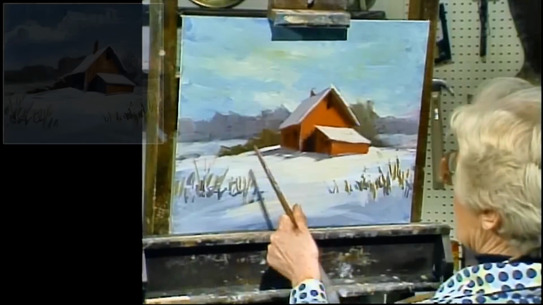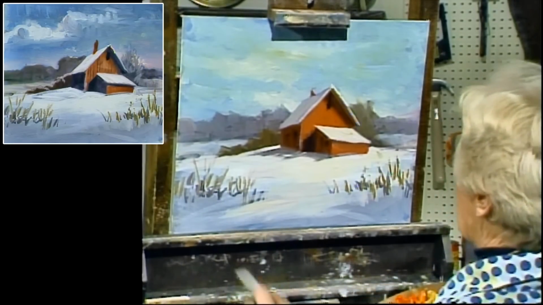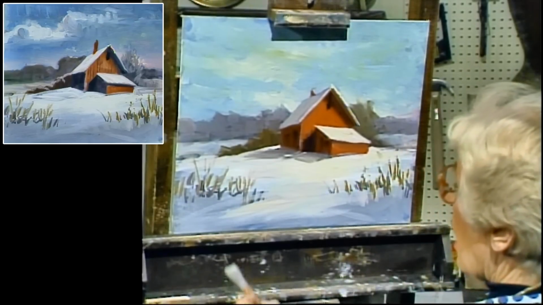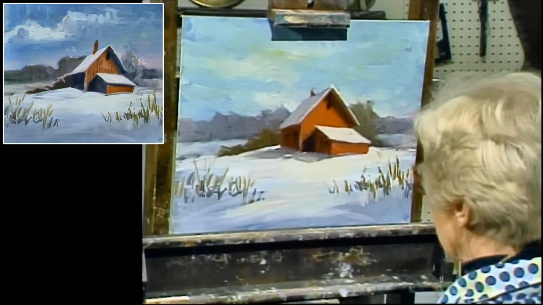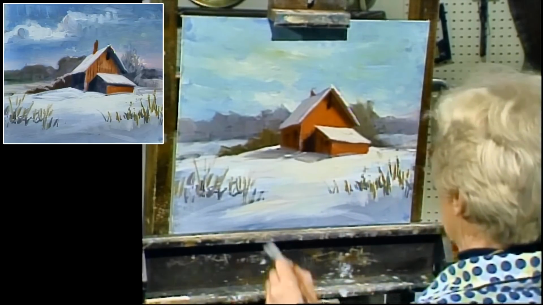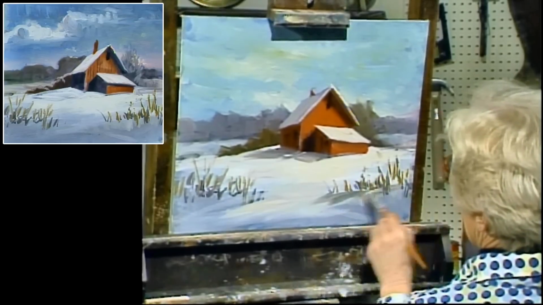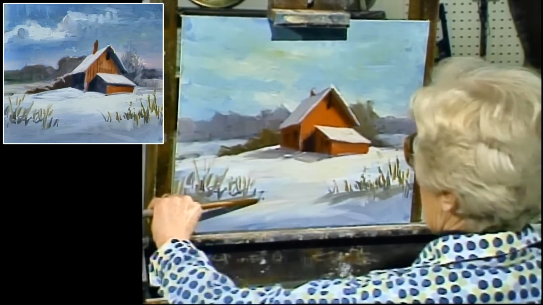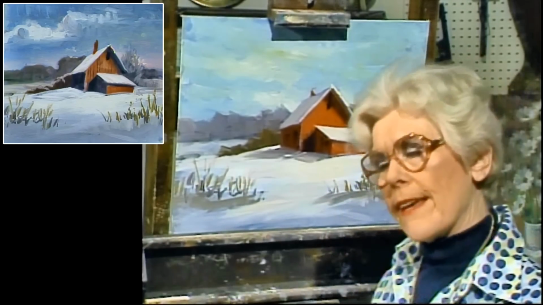And now I have a cast shadow from the house, or from the barn. How come I'm not having cast shadows from these twigs? They have to cast shadows too. And as soon as they do, they're going to be more substantial. And these are exactly the same size.